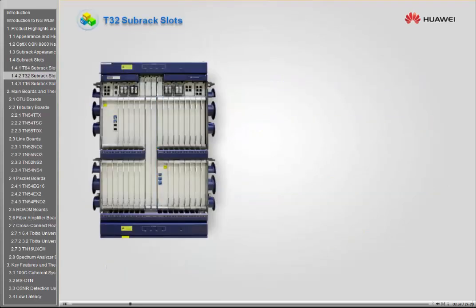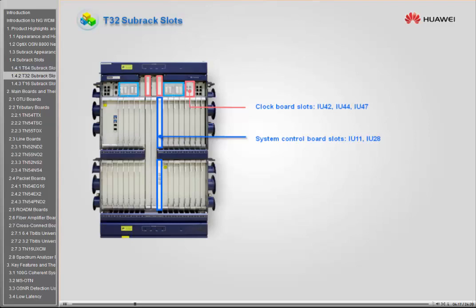The system control board slots are reserved to provide for SCC board 1+1 redundancy. The clock board slots are reserved to house an STI board and 2 STG boards in 1+1 redundancy. The PIU board slots are reserved to house 2 pairs of PIU boards, and the PIU boards in each pair are in 1+1 backup. These auxiliary interface board slots are reserved to house EFI, AUX, and ATE boards.